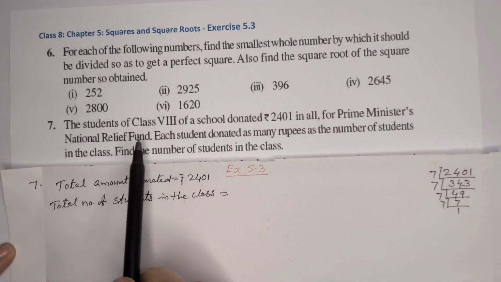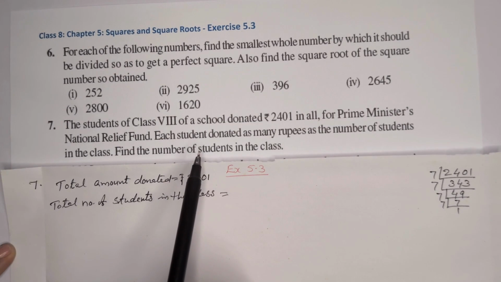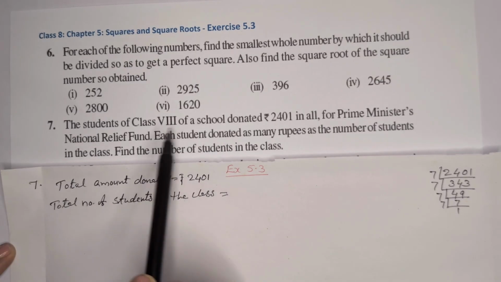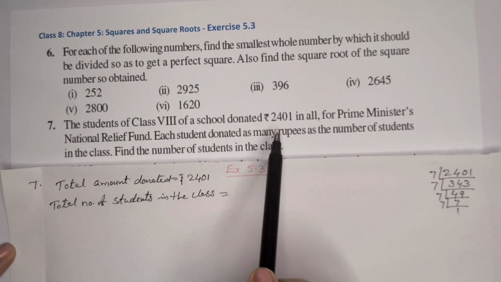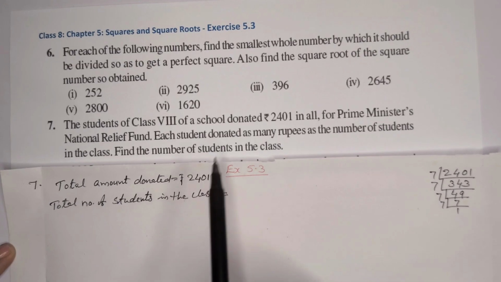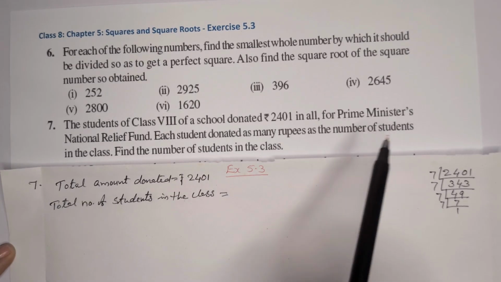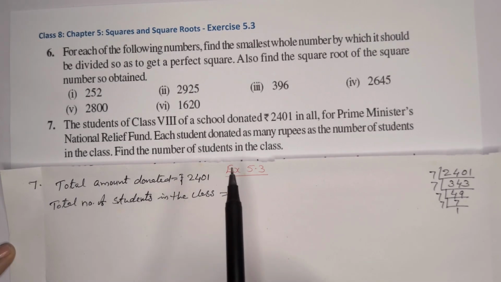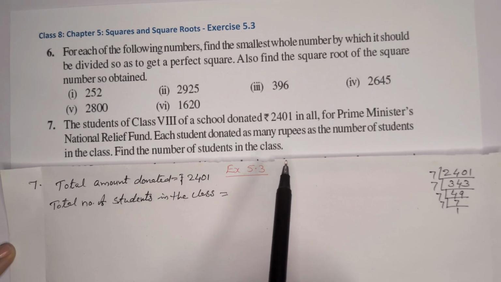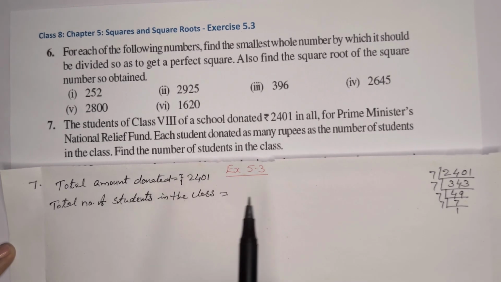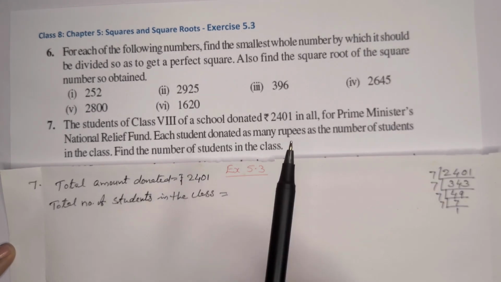Question number 7. The students of class 8 of a school donated 2,401 rupees in all for the Prime Minister's National Relief Fund. Each student donated as many rupees as the number of students in the class. Find the number of students in the class.